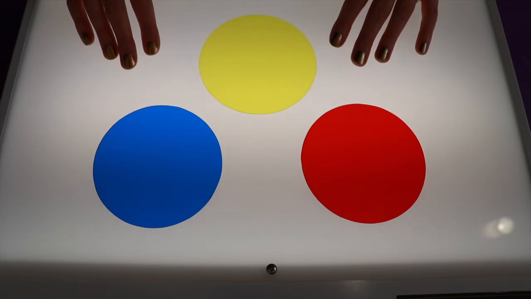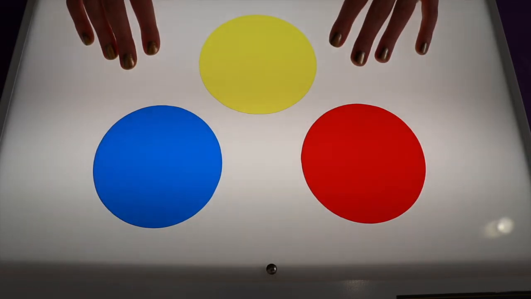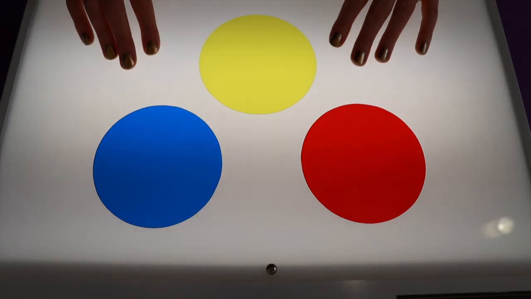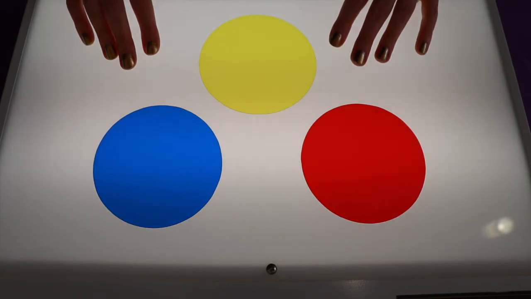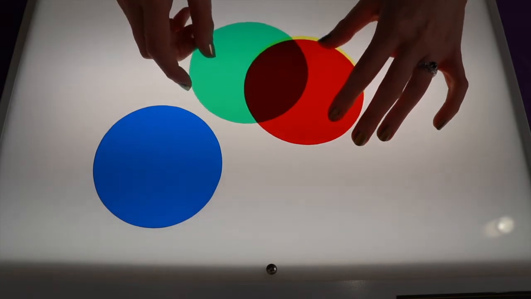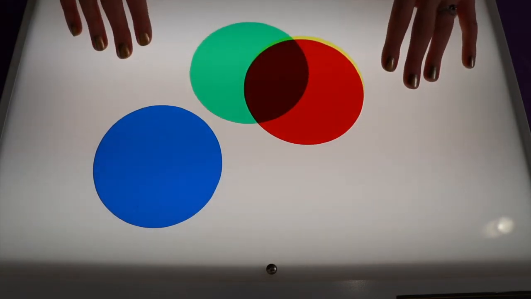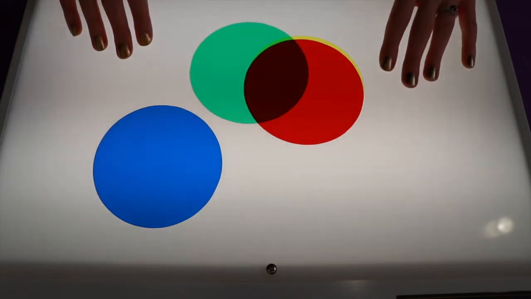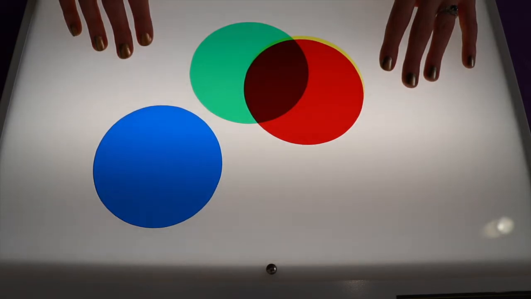But as we just saw in the book, Seurat was making dots of color side by side instead to fool our eyes. Sometimes he would mix secondary colors on his palette, and then those dots could make something new, like orange and green dots next to each other could look brown to our eyes. This is not only art, it is also science.